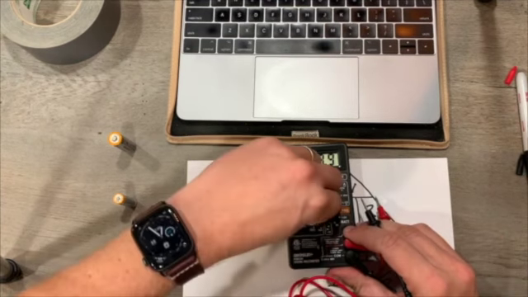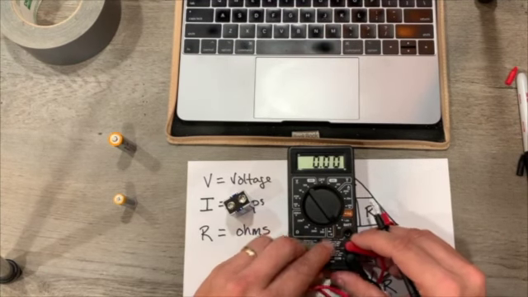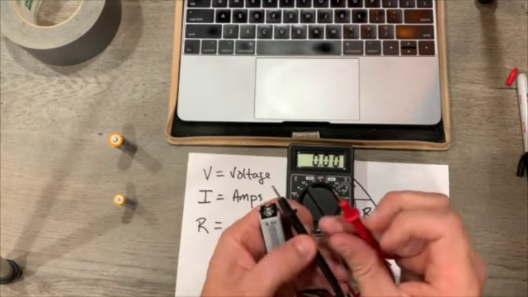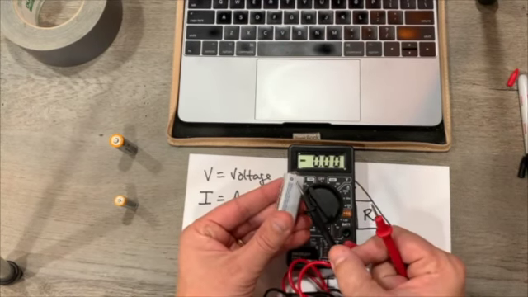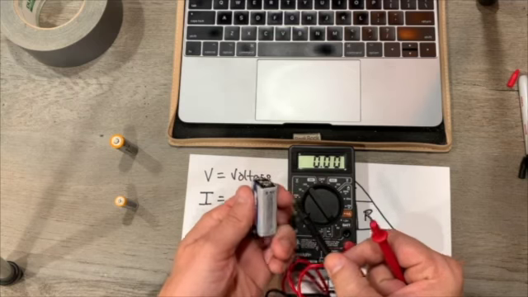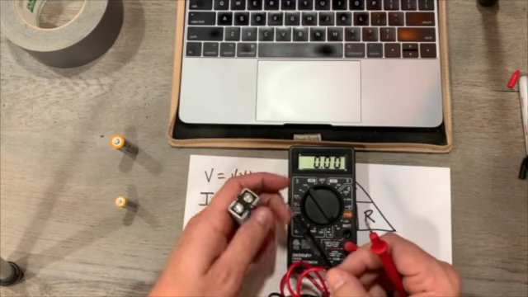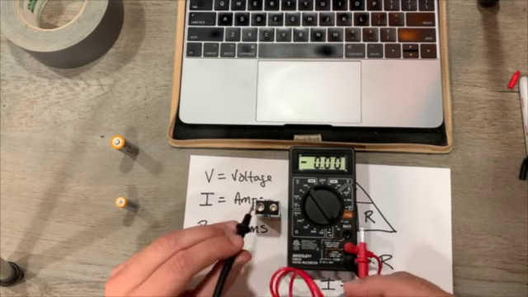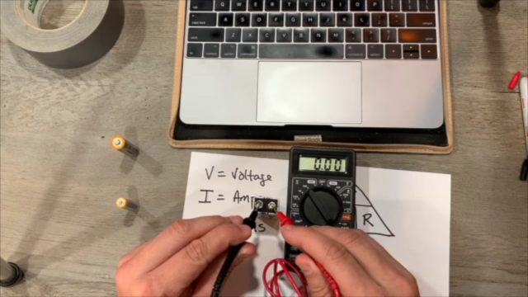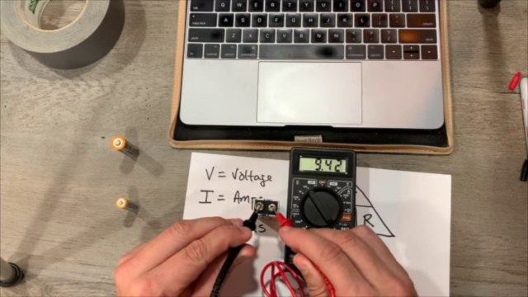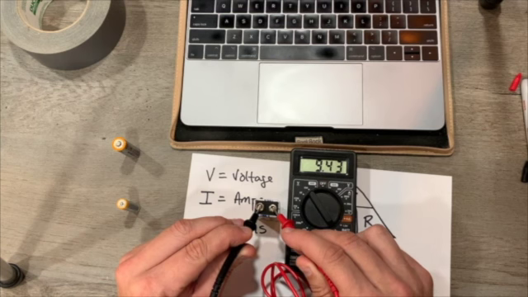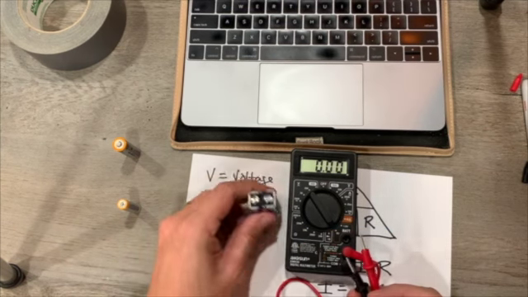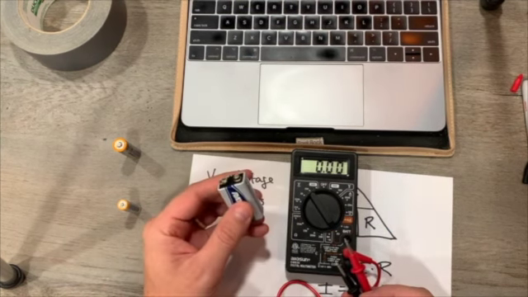So I'm going to turn it directly to the 9-volt option, and then I'm going to attach the red to the positive, the black to the negative. I can look on the side of the battery and read positive here is this terminal, and the negative one is here. So we'll put our leads on the negative, positive, and look at the reading. And sure enough, this tells me that it is 9.43 volts. So we know this is a healthy battery, brand new, just out of the bin.